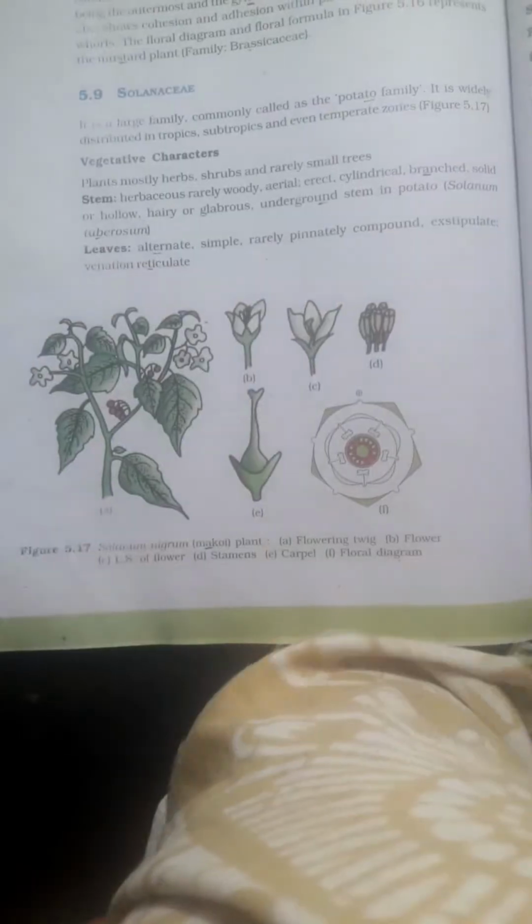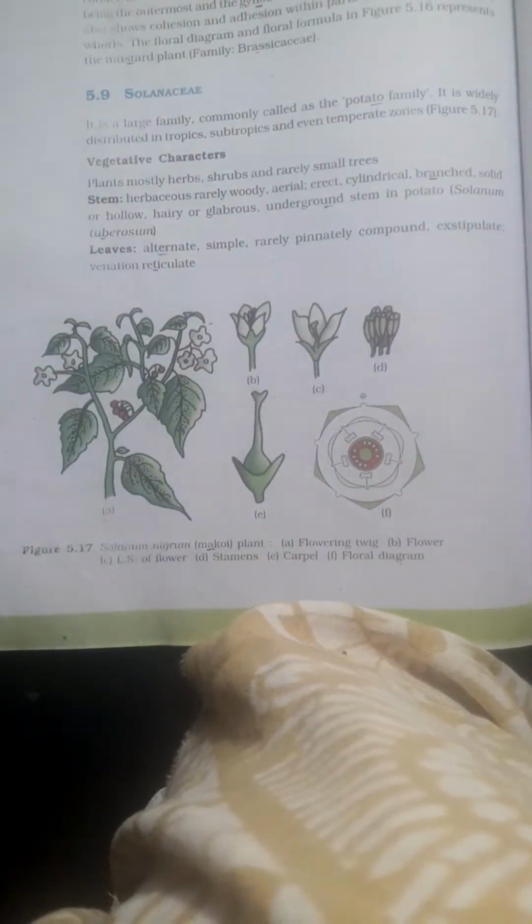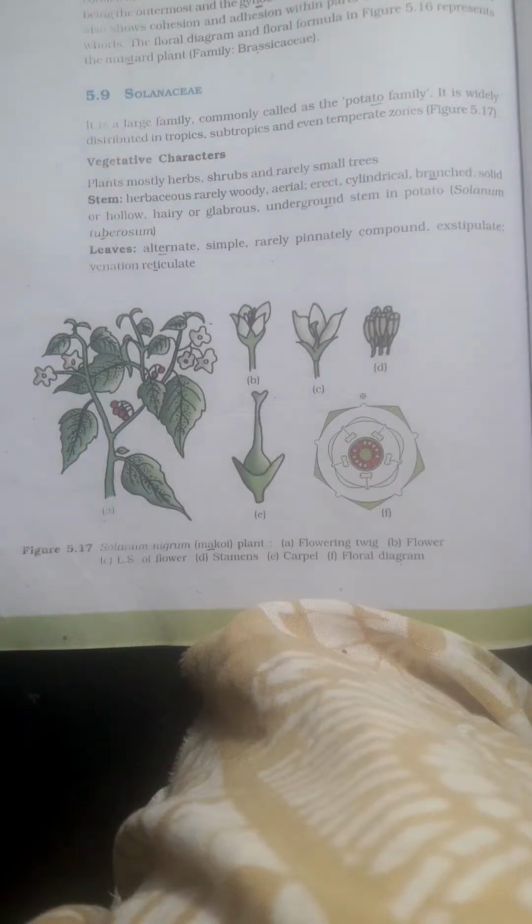So what have we seen? We have seen the floral characters involving the inflorescence, flower, calyx, corolla, androecium, gynoecium, fruit, seeds, and then the floral formula and the economic importance. Now on this side, this is the floral diagram. You have to remember, if asked which family this floral diagram represents, you have to say it's the Solanaceae family.